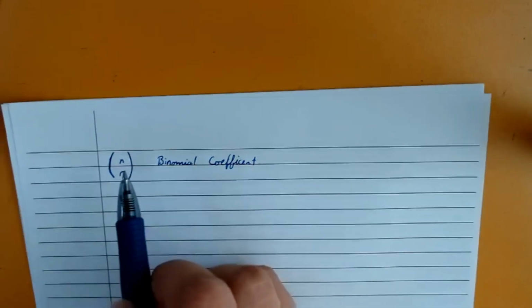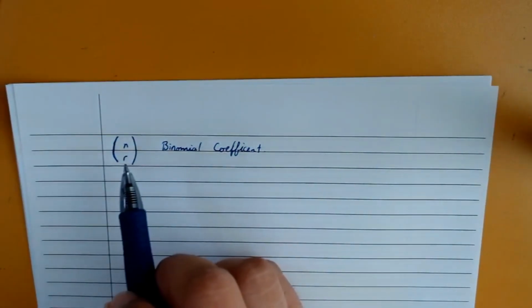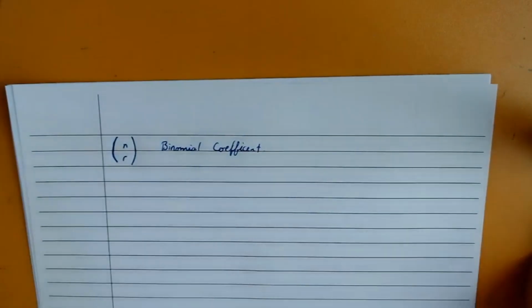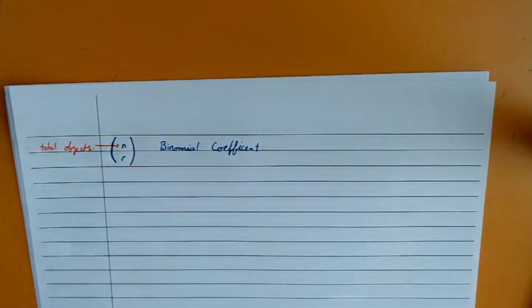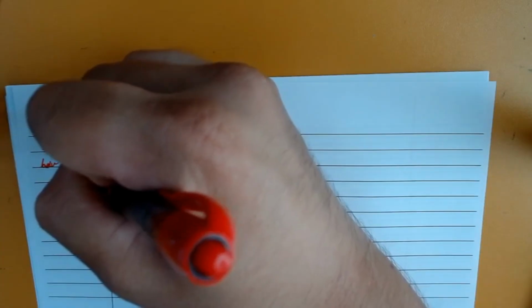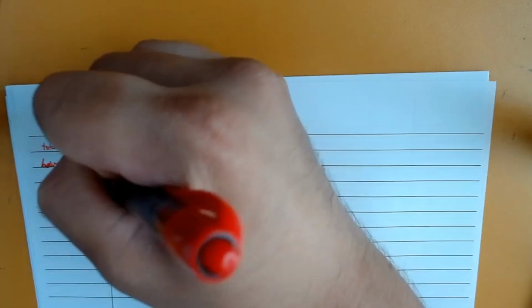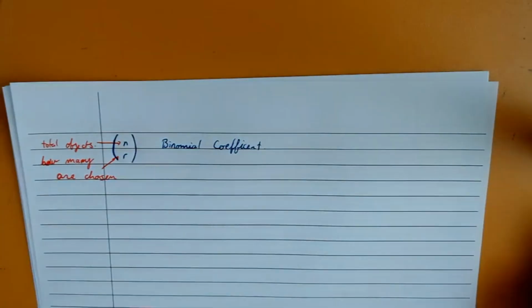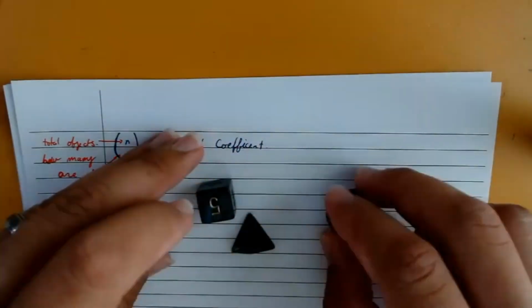The binomial coefficient can be thought of as, well, there's going to be a formula here in a moment, but what it can be thought of as is, how many objects do you have? That's your N. Total objects. Your R is how many you're going to choose. So in our example of the dice, I have 4 dice, and I'm going to choose 2 of them.